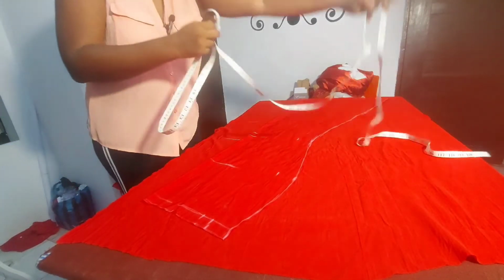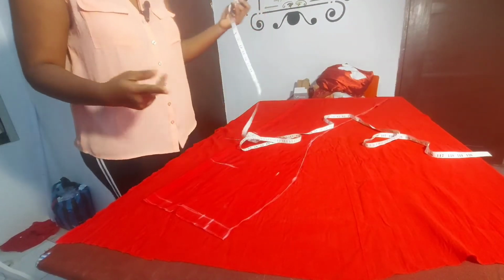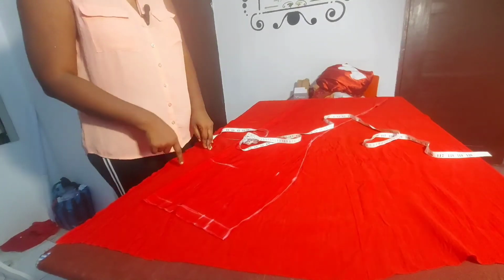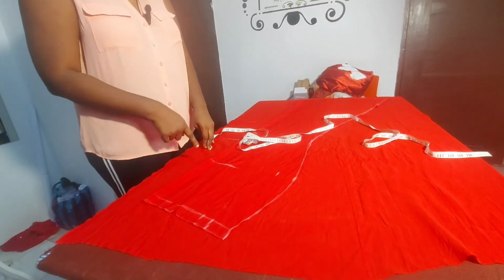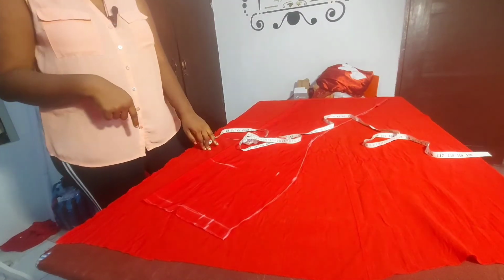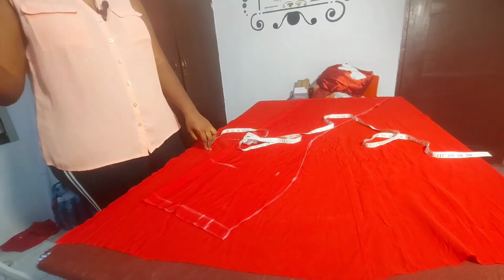We're just going to add up that 1.5 inch which you took here. So it's going to be 43 divided by 2, which is 21.5. Then I'm going to add that 1.5, which will now make it 23.